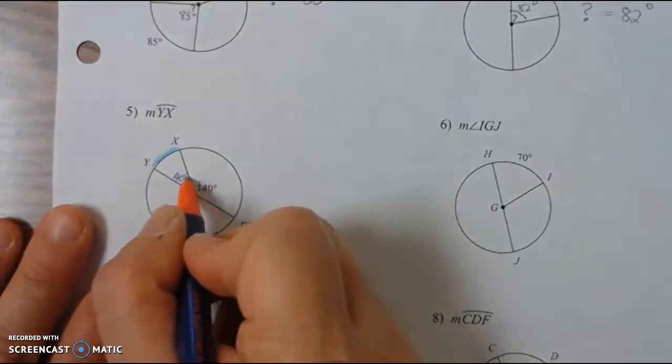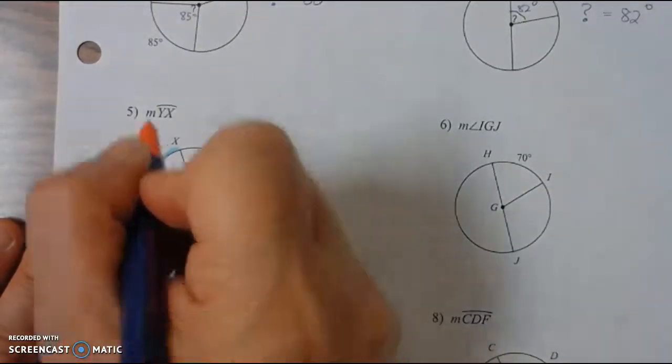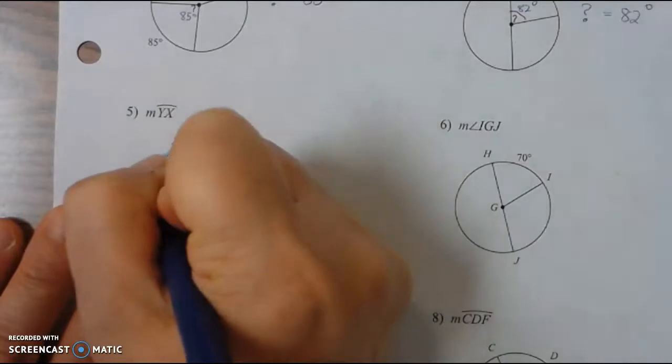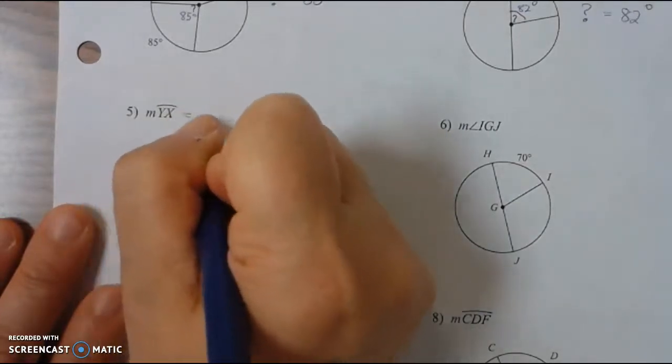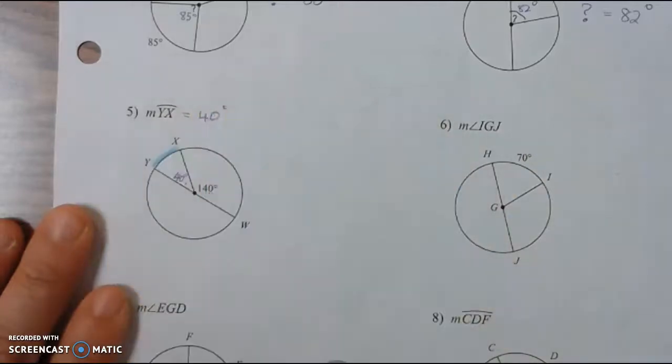And if this central angle is 40 degrees, what is the measure of arc WYX? That's also going to be 40 degrees.